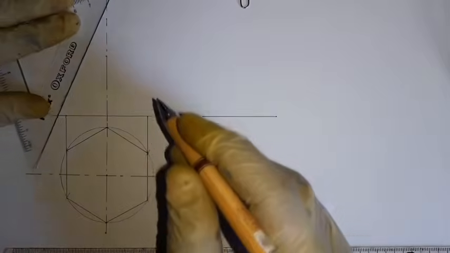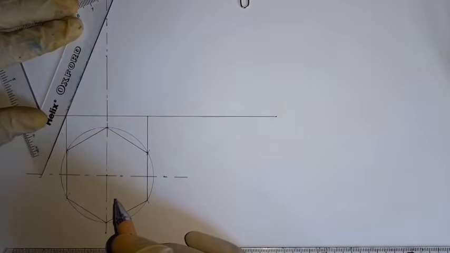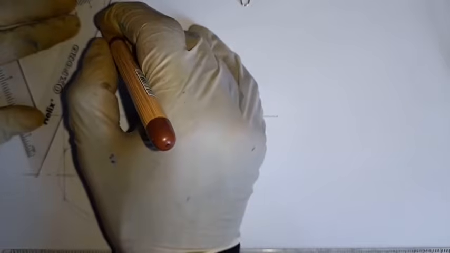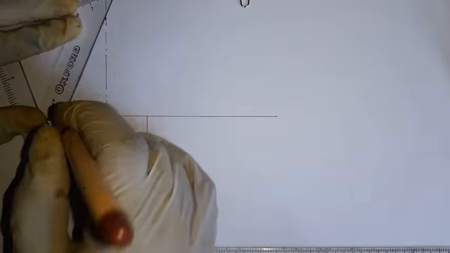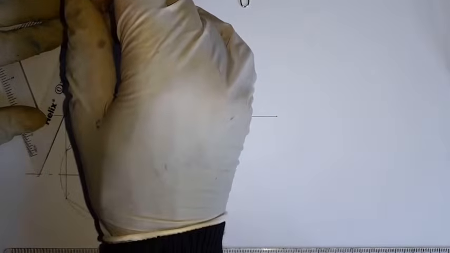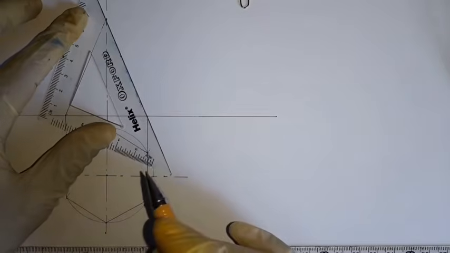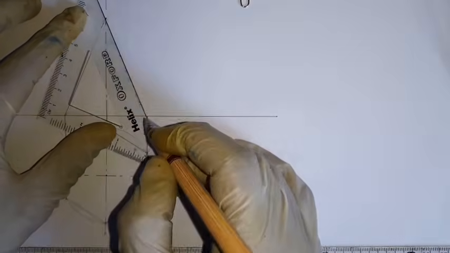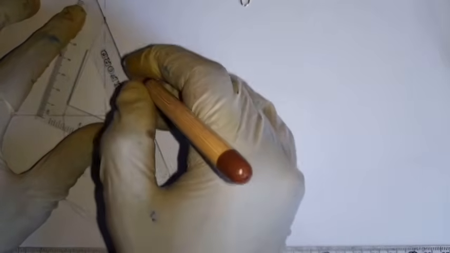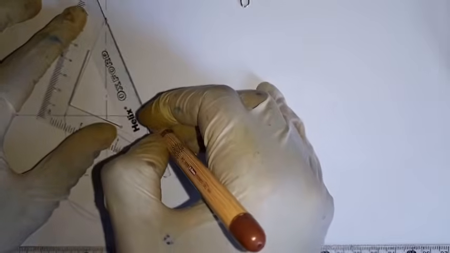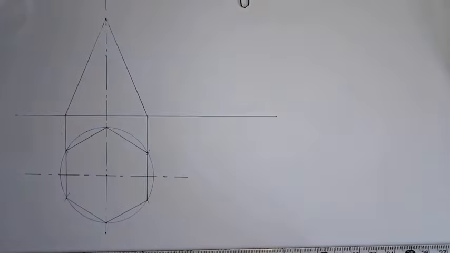Then we join. We also join on this other side. This is our front elevation of a hexagonal pyramid that has not been truncated.